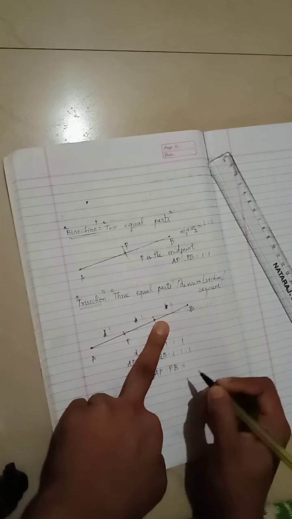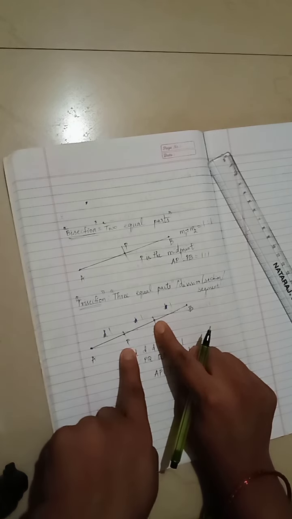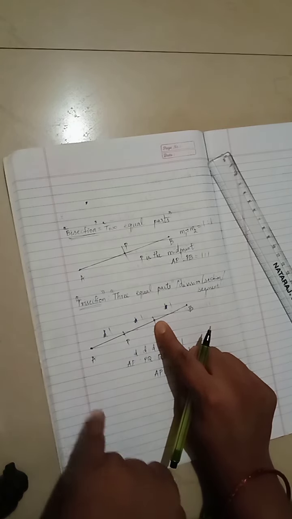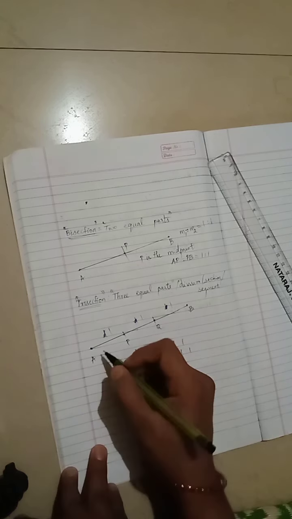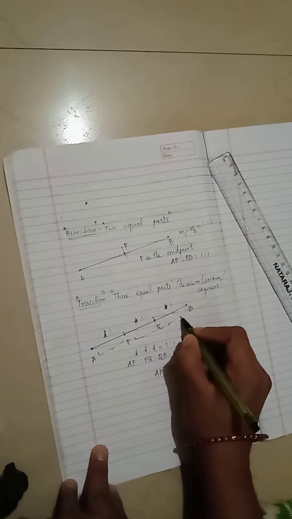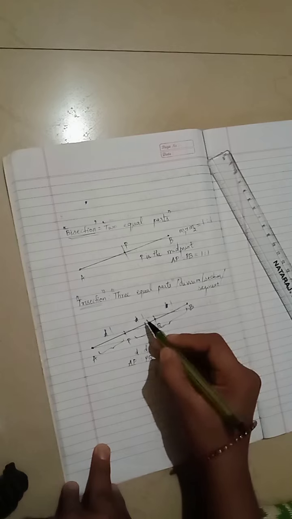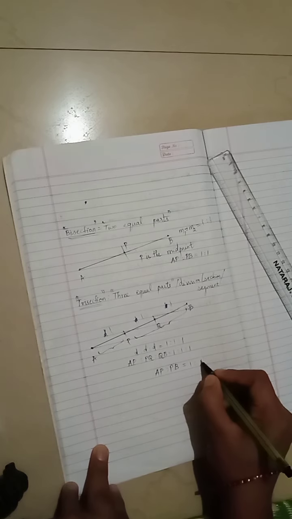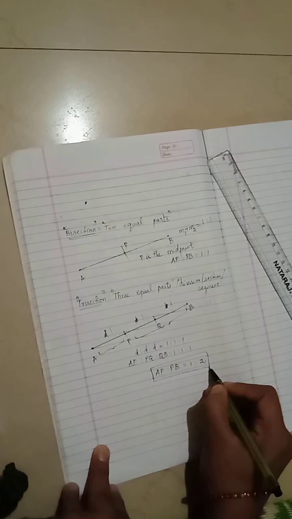Let's forget this Q, because we need to find this point only, that is the point P. The ratio will be AP is to PB. So what is the ratio? AP is 1 and PB is 1 plus 1, that is 2. So the ratio of AP is to PB is 1 is to 2.